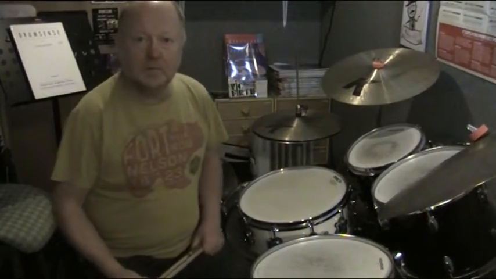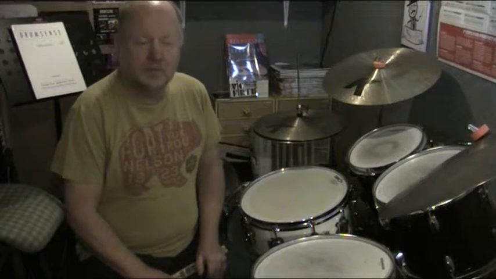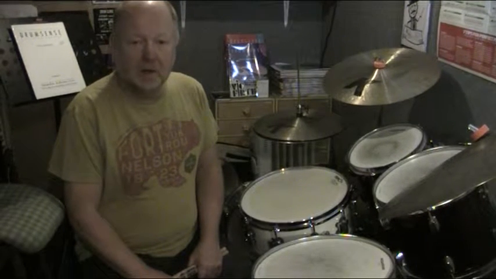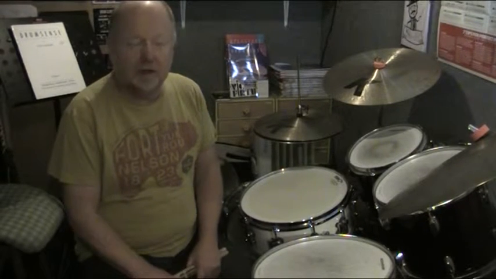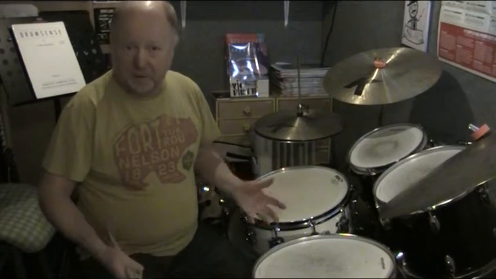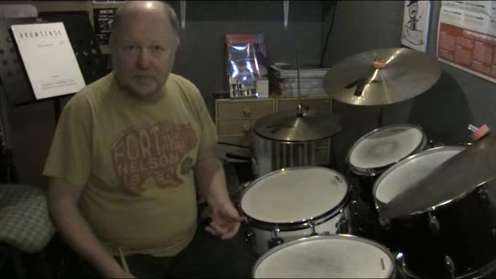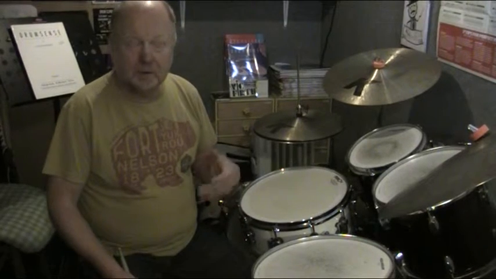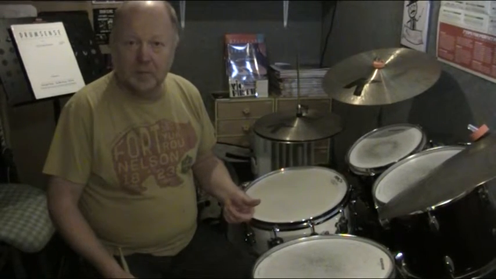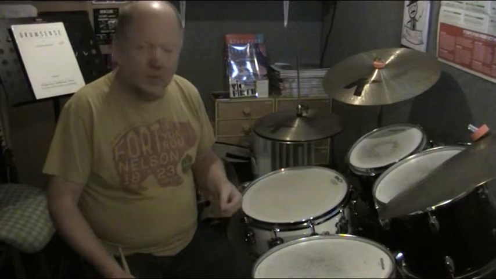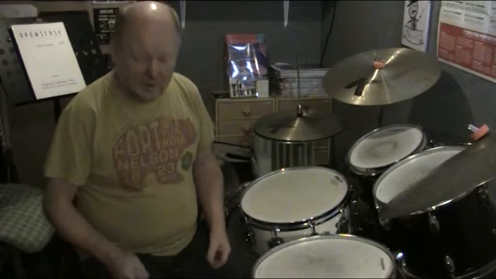Hi, the purpose of this clinic is to introduce to students and players a new way of practicing, and maybe to teachers a fun way of bringing rudiments into everyday playing. And of course for everybody, this is a way of making rudiments come alive with a simple but involving practice technique. I call it the numbers system, and it's very simple.